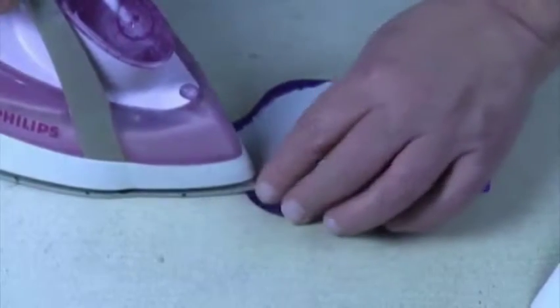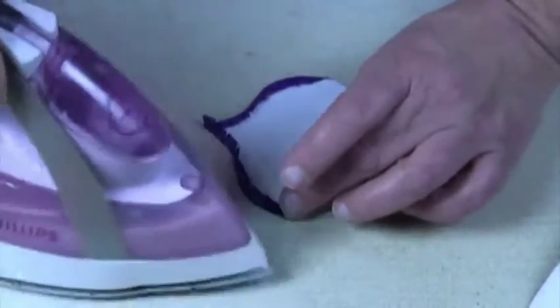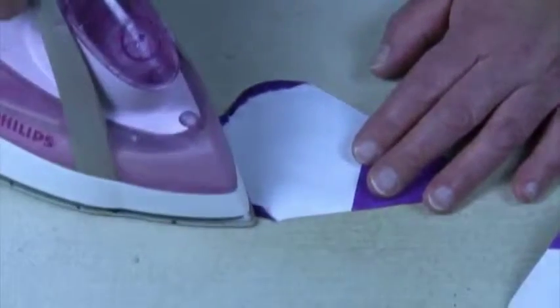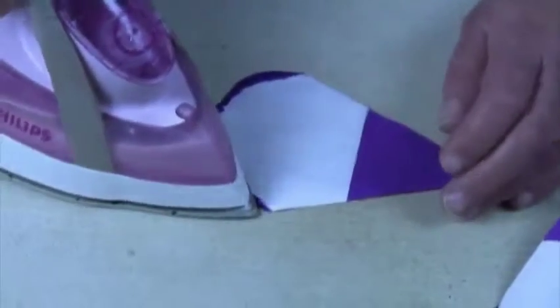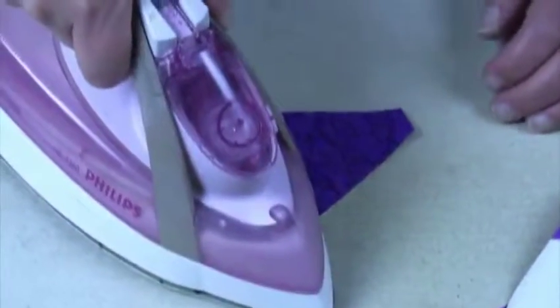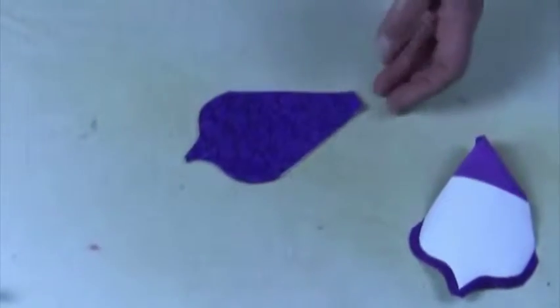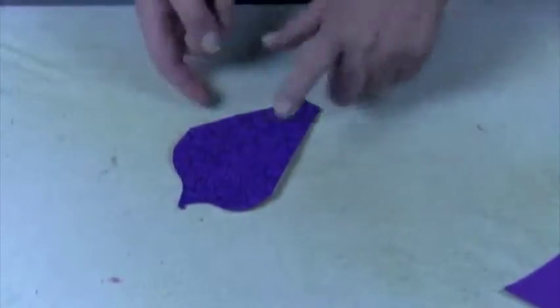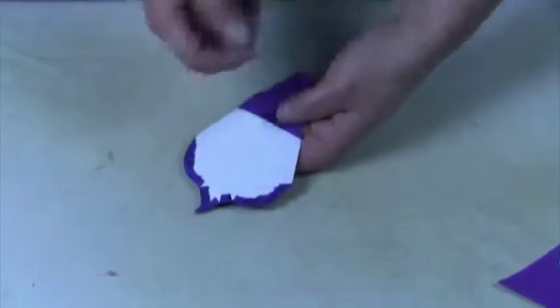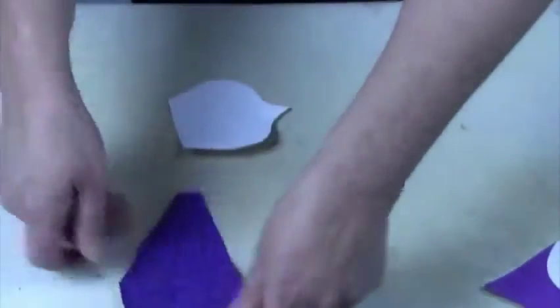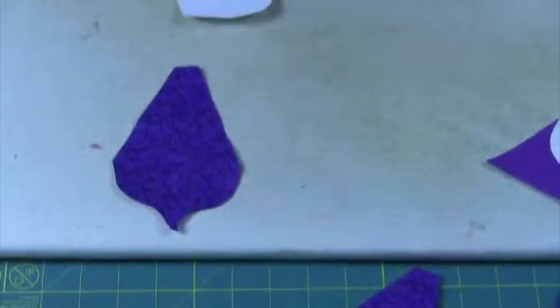And just keep going round with the iron until you've got them all turned over. And I just hold the iron onto the piece until it is dry, and I always press from the top side as well. Once we've pressed the top over, we need to remove the paper, and the paper just comes out by giving just a little simple pull. Because of the starch, it's kept the shape in there beautifully.